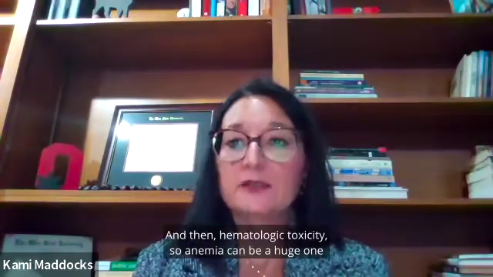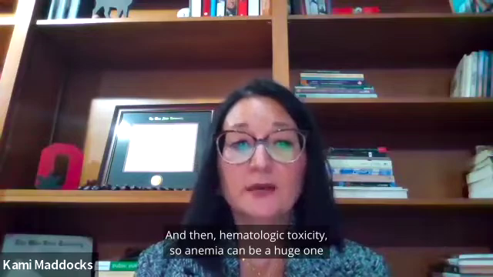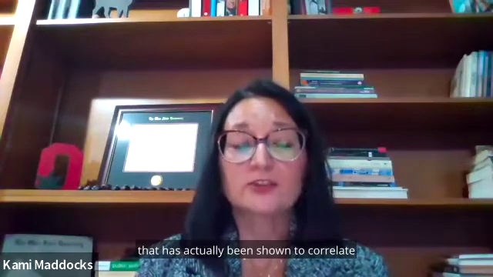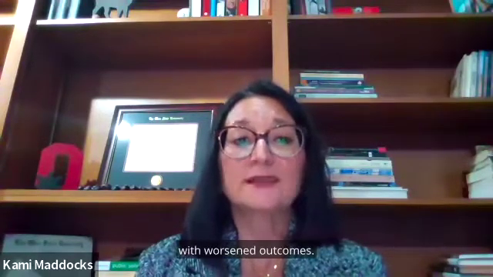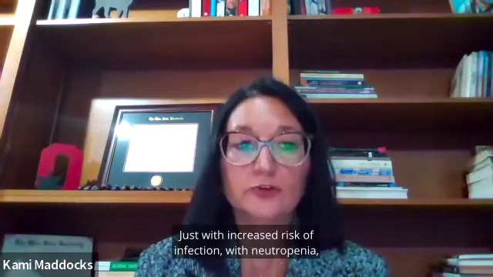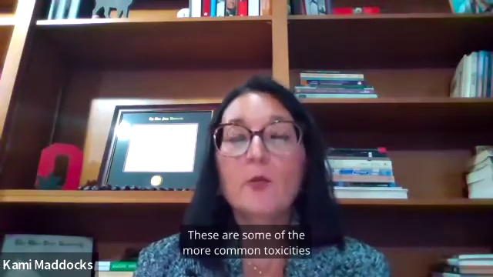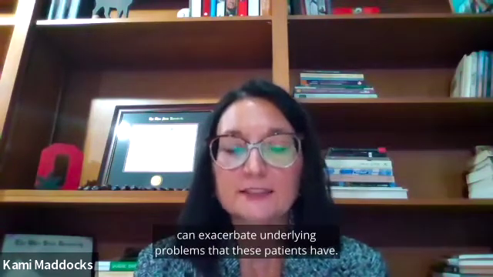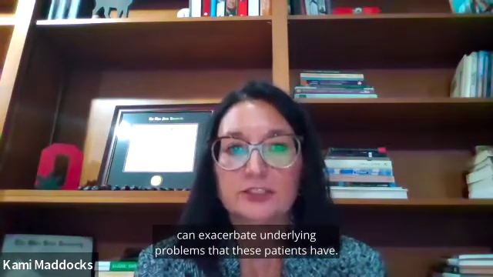And then hematologic toxicities. So anemia can be a huge one that has actually been shown to correlate with worsened outcomes. So just with increased risk of infection with neutropenia, increased bleeding, especially with falls with thrombocytopenia. So these are some of the more common toxicities with chemotherapy, but with some of the targeted therapies that can exacerbate underlying problems that these patients have.